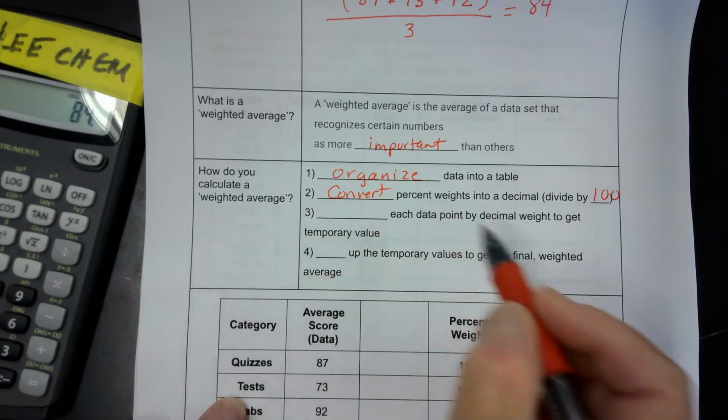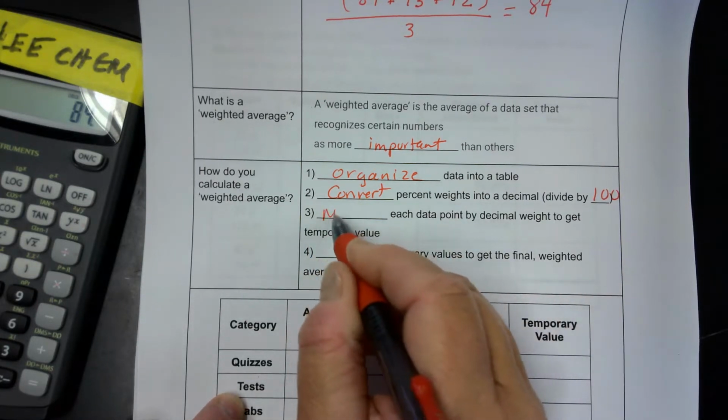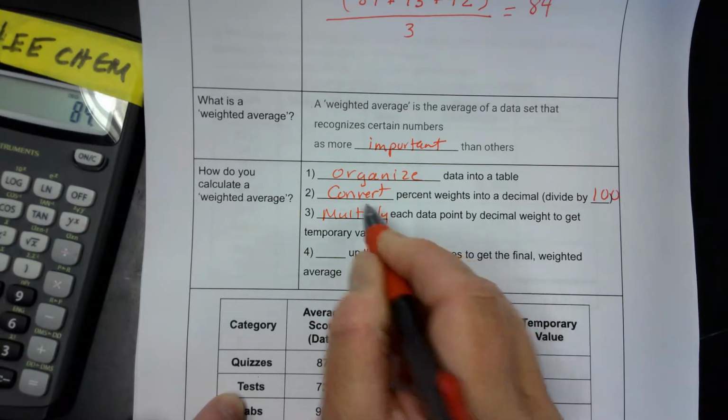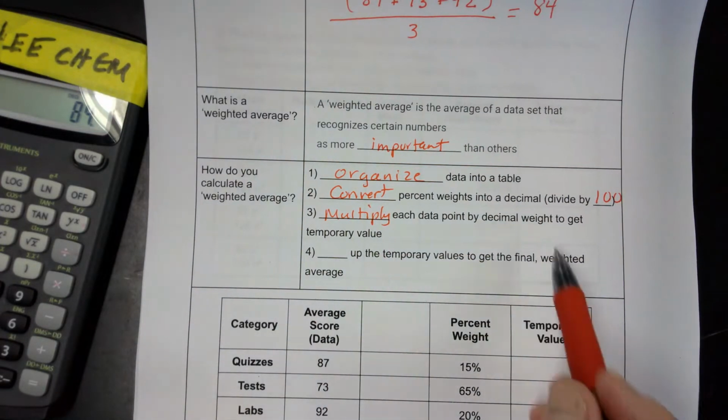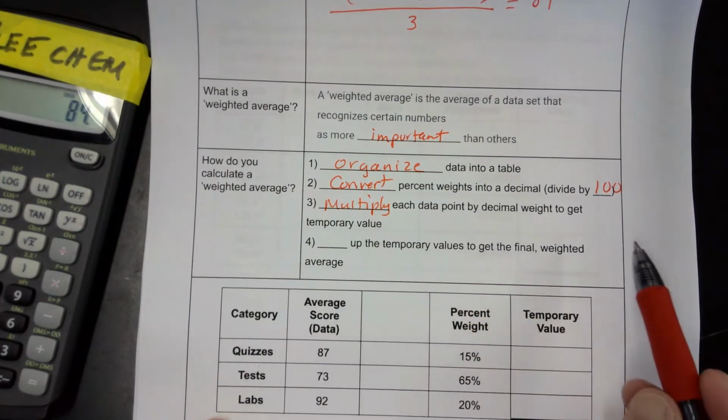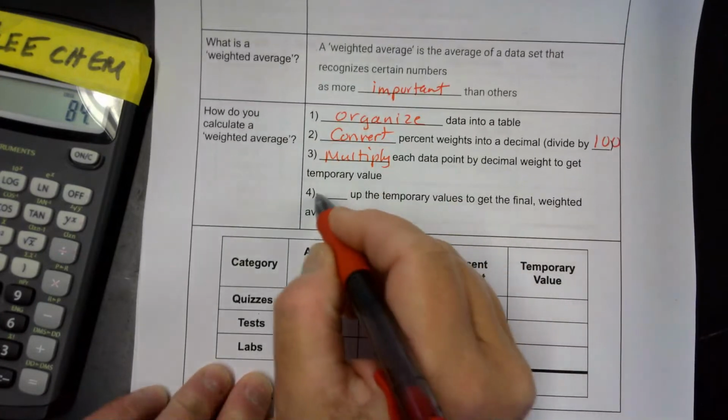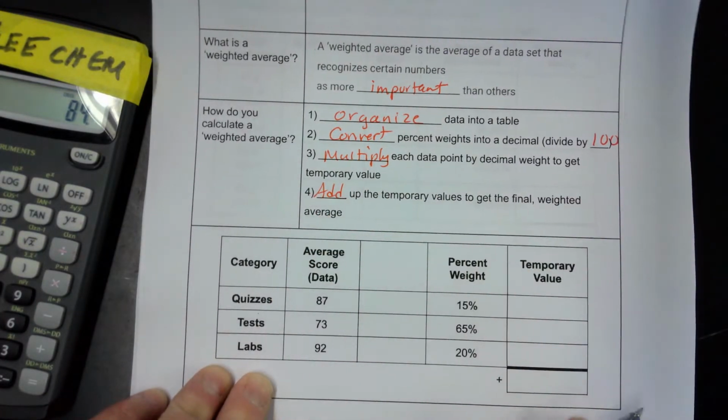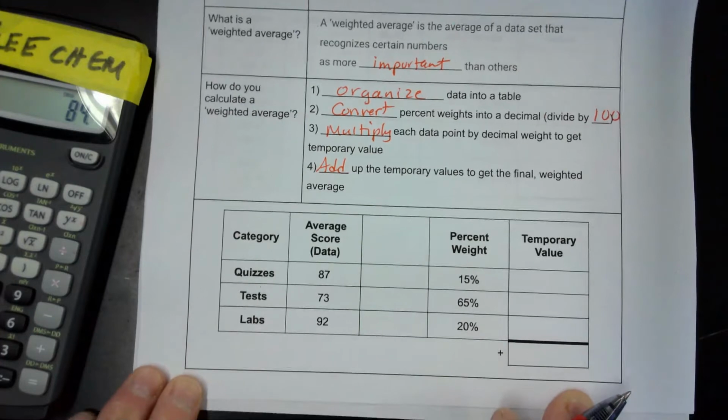We are then going to multiply each data point by that decimal weight to get a temporary value. And then we are going to add up the temporary values to get the final weighted average.